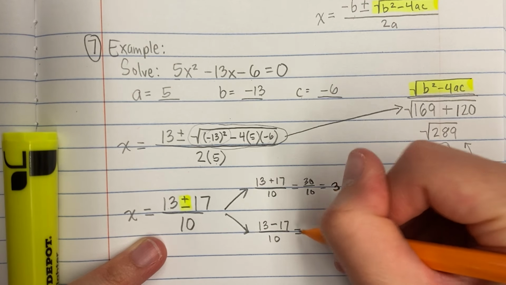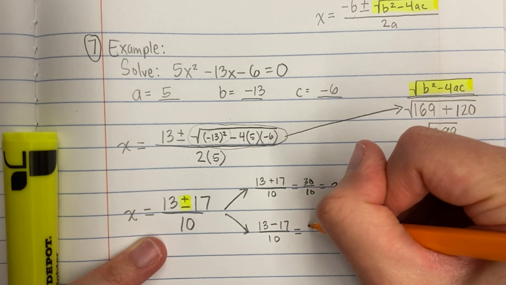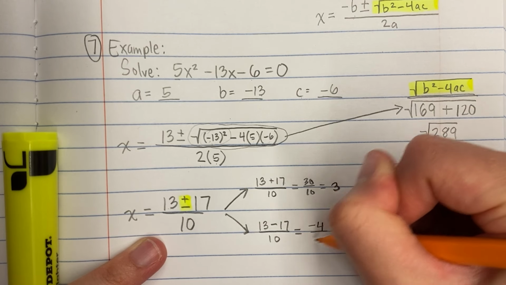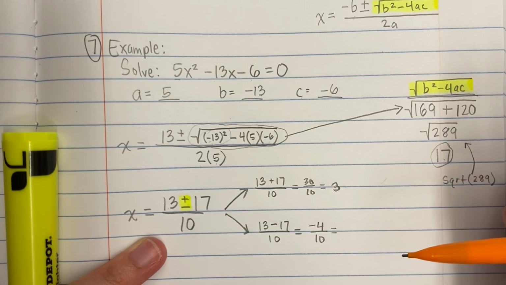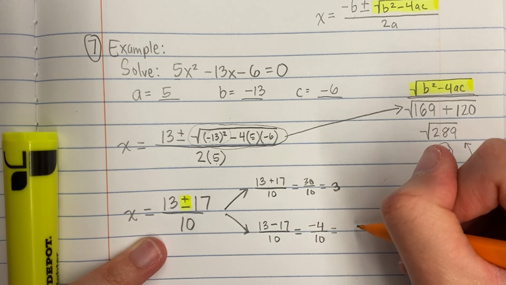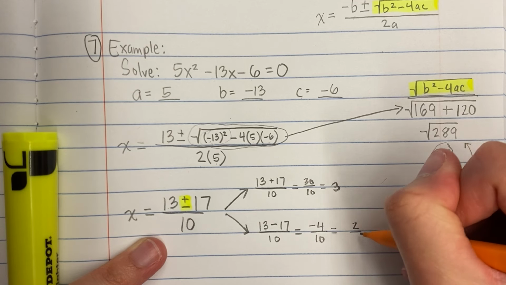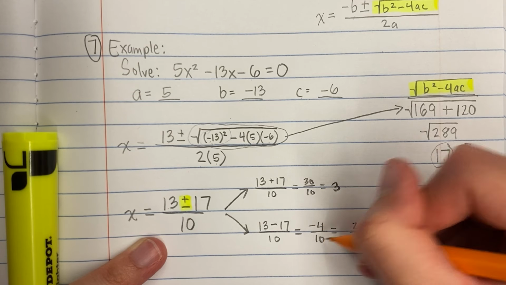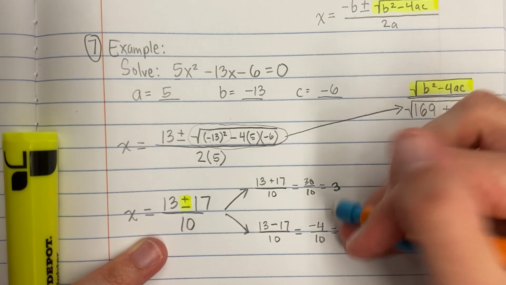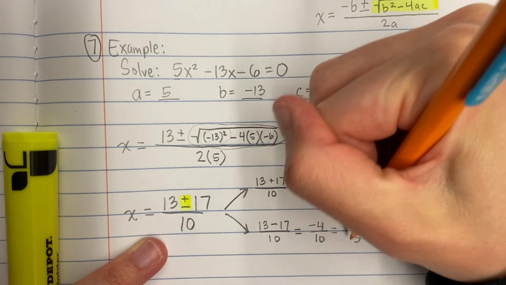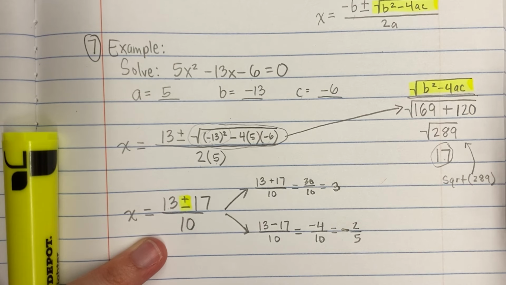Okay, now this one, 13 minus 17, that's negative 4 over 10. I notice that these can both be divided by 2. So 4 divided by 2 is 2, 10 divided by 2 is 5. And since it's a negative divided by positive, it's a negative. That negative can go out in front or it can go on the 2. But either way, make sure, let me make it clear on my paper, it's negative 2/5.